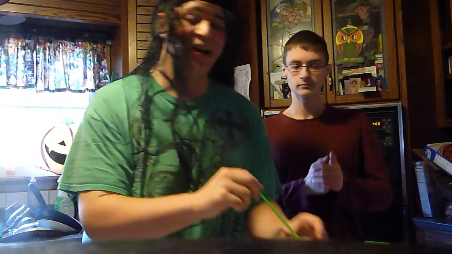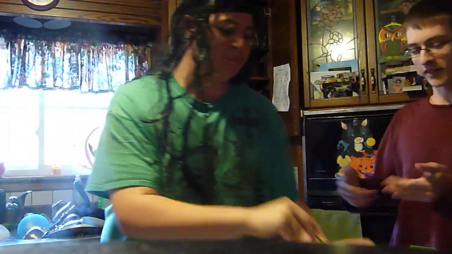Now I'm going to show you what happens when I suck up the flour in this container. The reason why there was no flow of suction is because flour does not have any cohesion. It doesn't stick to itself.